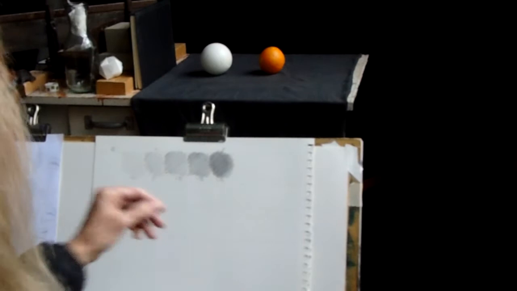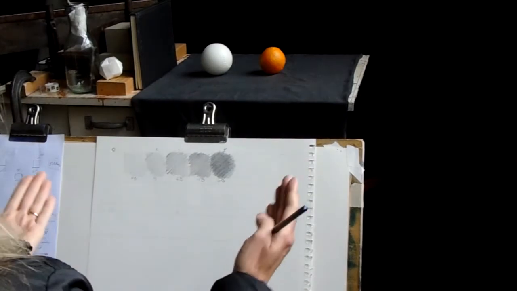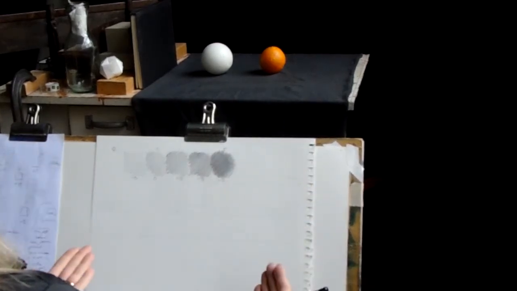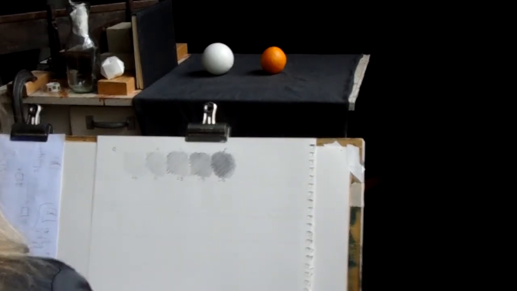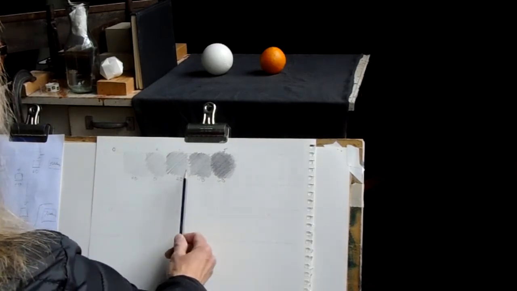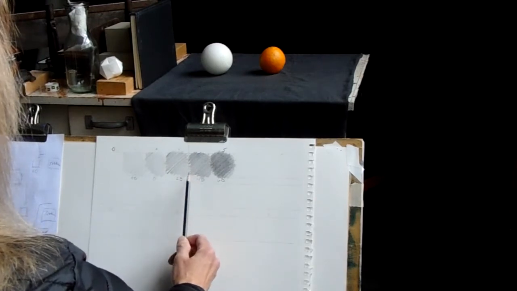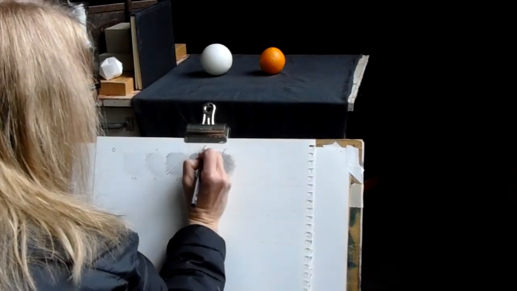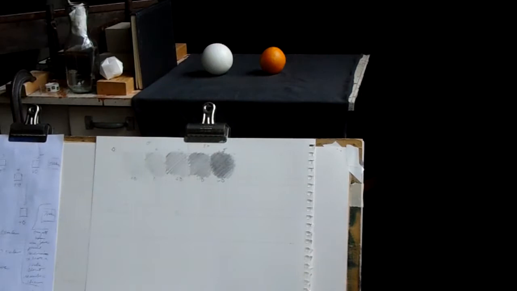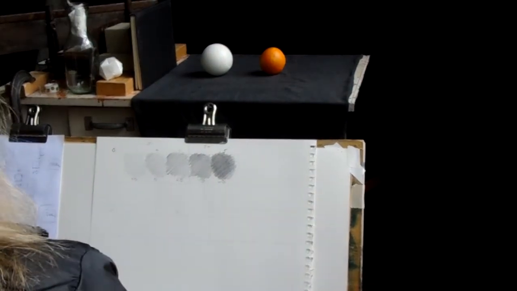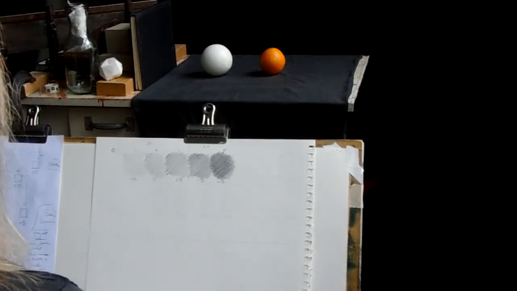All right, now this scale is our 5-value scale. And in order to be able to render form and for it to look 3-dimensional, you need at least 5 values, okay? When we look at the 5-value chart, there's going to be a dividing line right here on our 5-value chart. And 4 and 5 are going to be on the shadow side, and 0 through 3 are going to be on the light side, okay? All right, so 5 values in order to be able to get any kind of form and 3-dimensional effect.